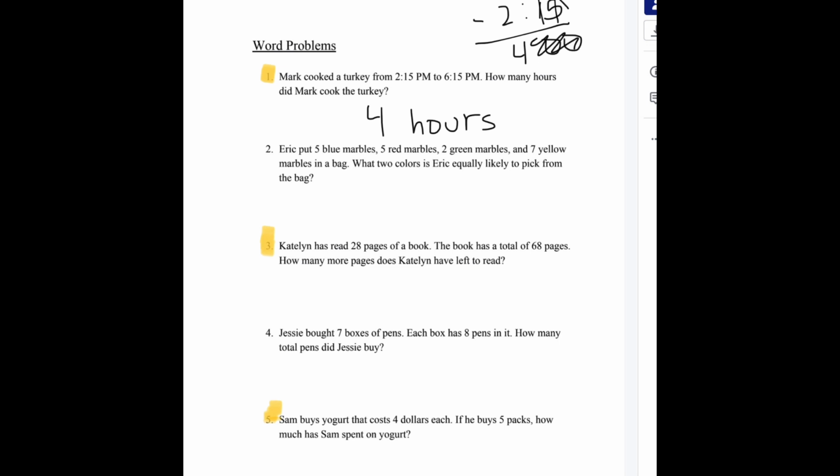Caitlin has read 28 pages of a book. The book has a total of 68 pages. How many more pages does Caitlin have left to read? So in this situation, we also have to subtract because we're going to find how many pages she has left to read. So 68 minus 28, that equals 0 here, 6 minus 2, which is 40. So she has 40 pages left.